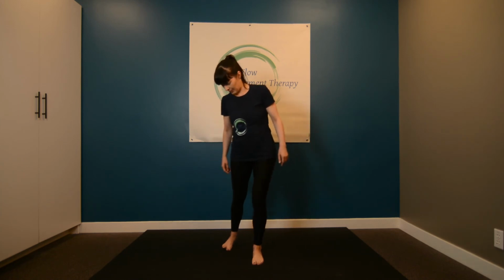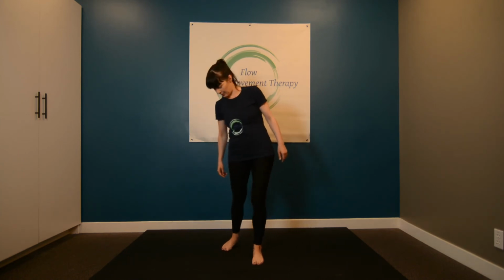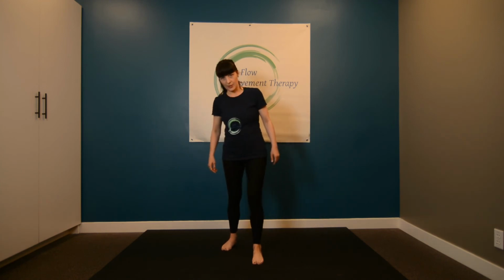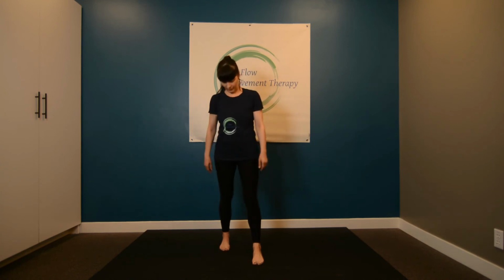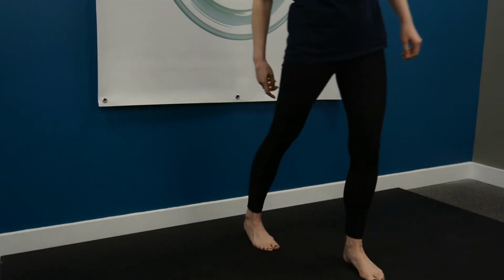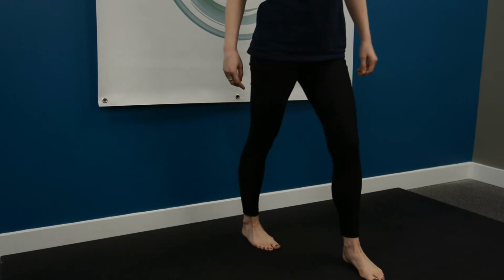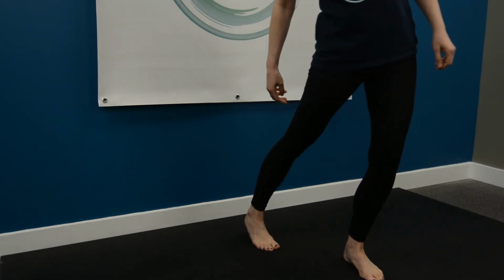And often people with bunions will turn the foot out to try to do that. So that's another pattern that happens. So let's see if we can keep your feet facing straight forward and keeping the ball of the big toe and little toe down on the ground. And just see if that's a different experience for you.